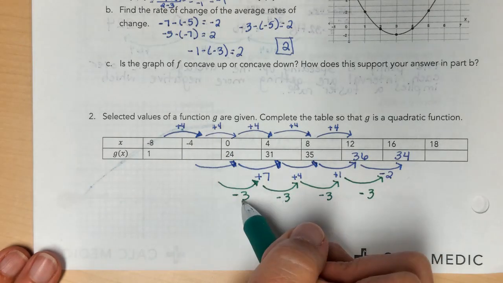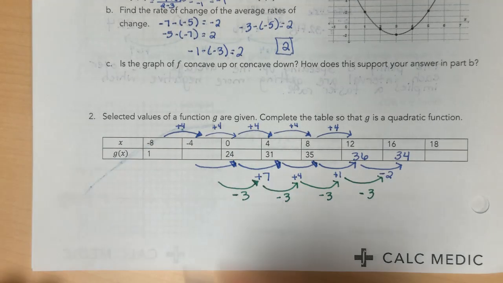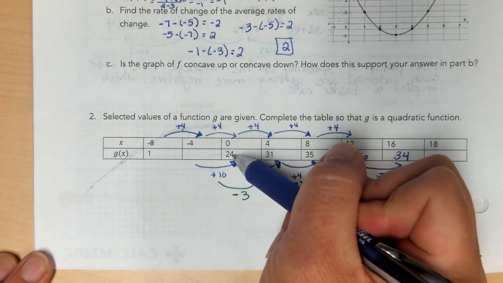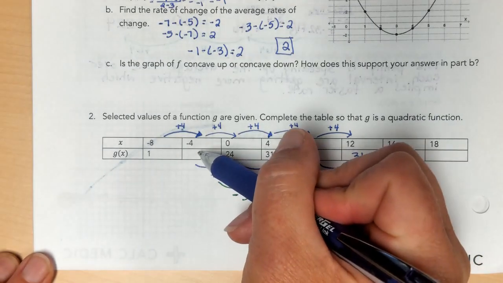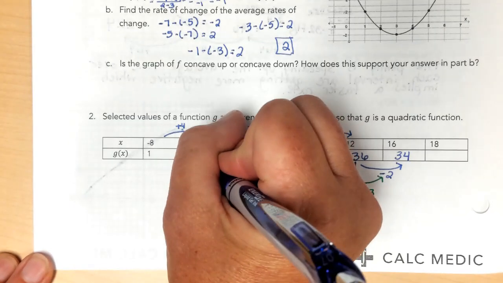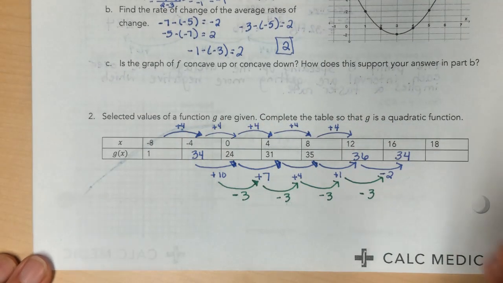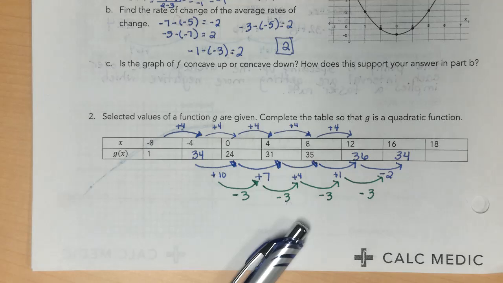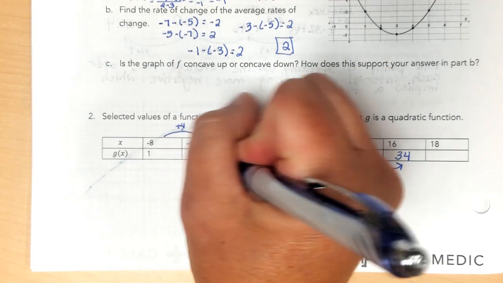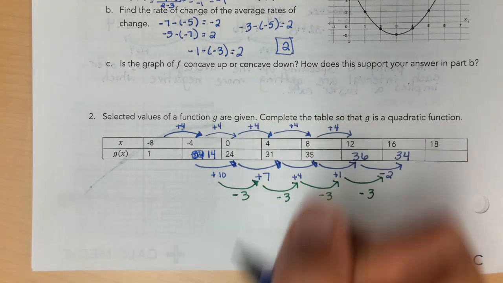So 7 plus 3 would give me 10. So therefore 24 minus 10 would give me... not 34. No, 34 minus 10 is 14.